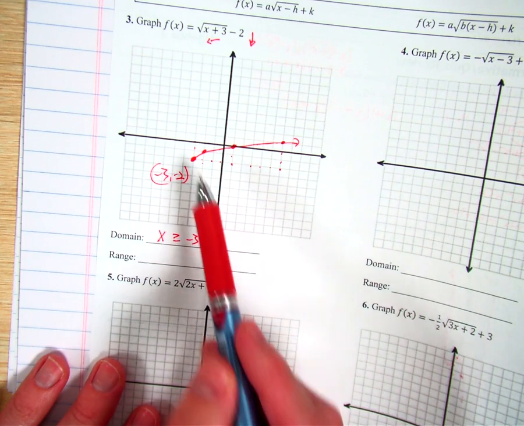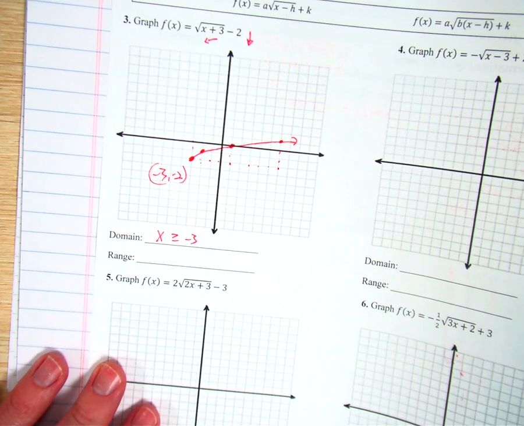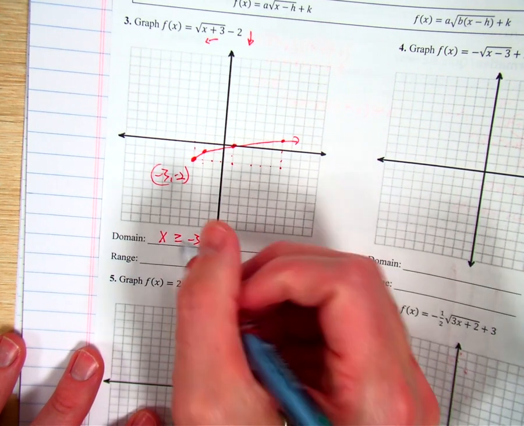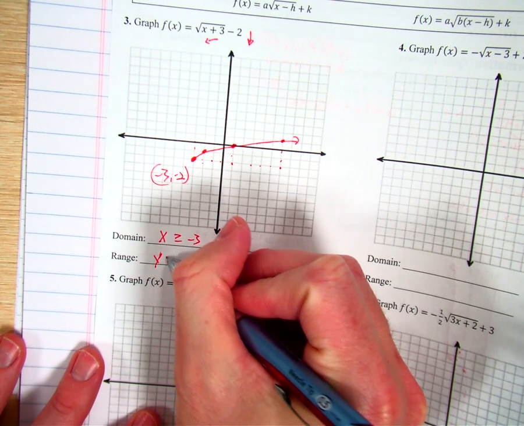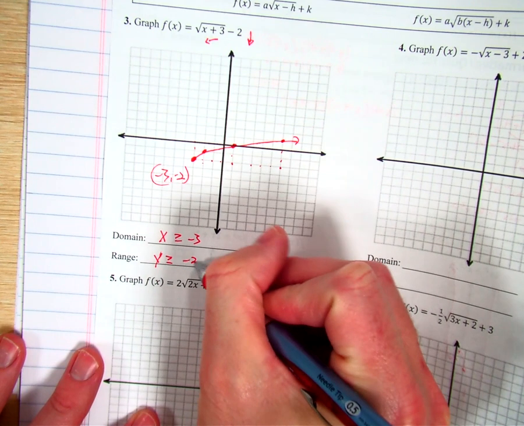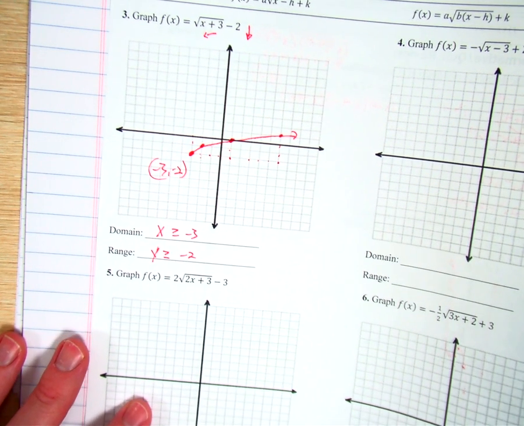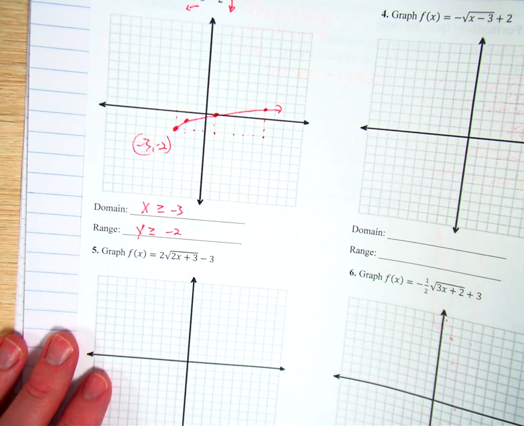I don't think we're going to get into the ones that go left. Okay, range, this is going up. Very slowly up, but it's still going up. So y's are greater than or equal to negative 2.